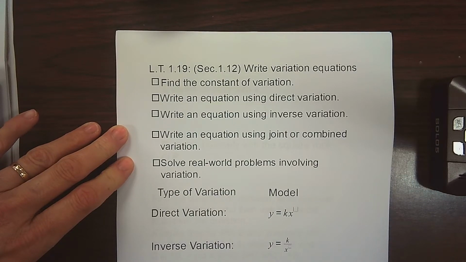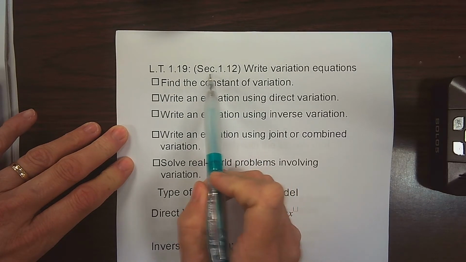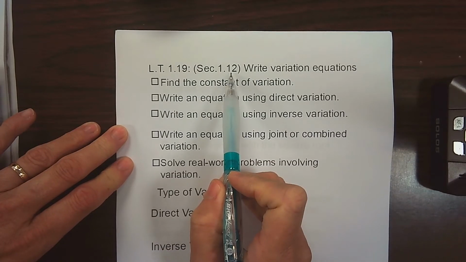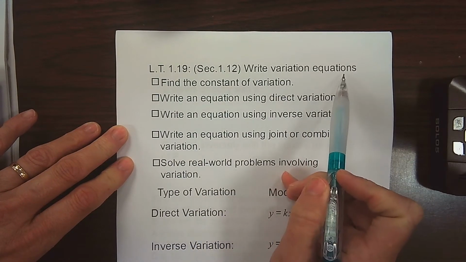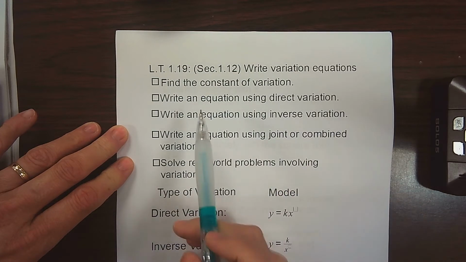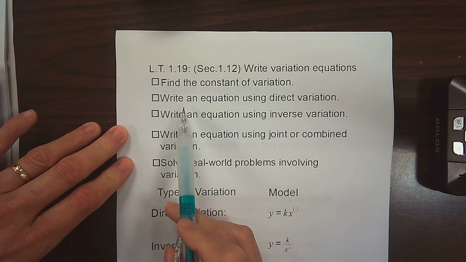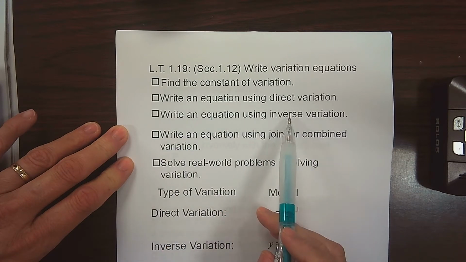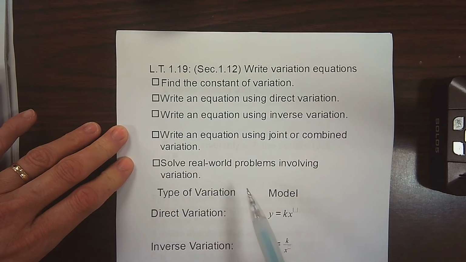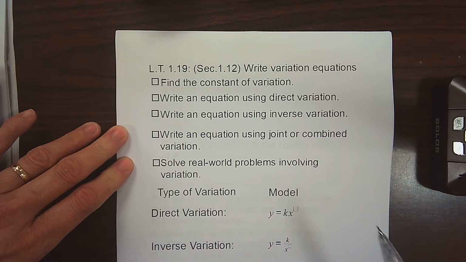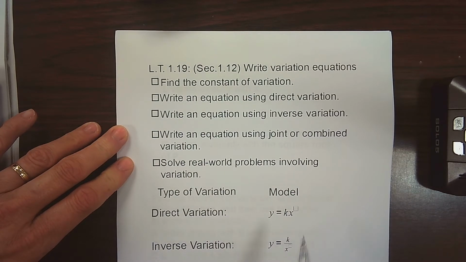Hi group, it's Mrs. Schaus, ready to talk to you about section 1.12, which is on writing variation equations. We are going to find constants of variation, write equations for various types of variation, direct and inverse, as well as joint and combined, and we will use those models to solve real problems.